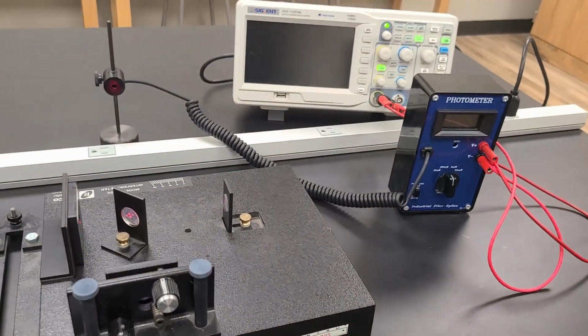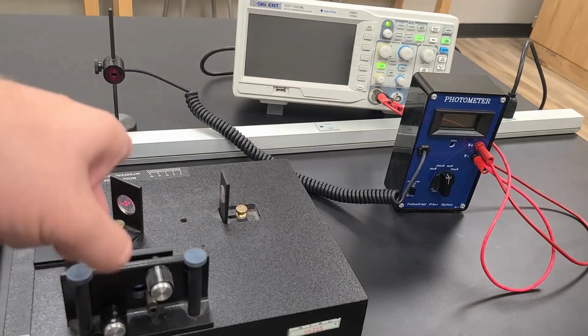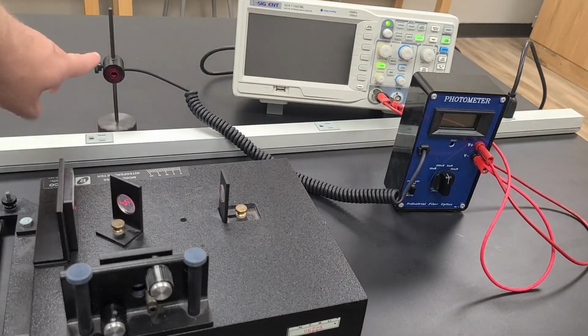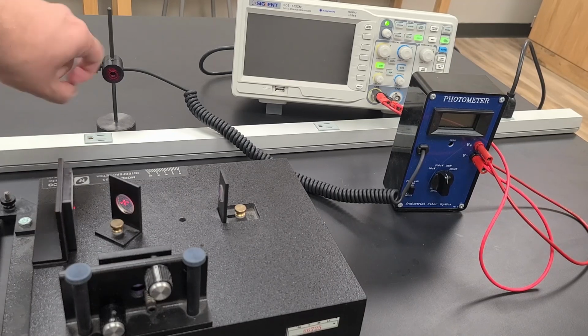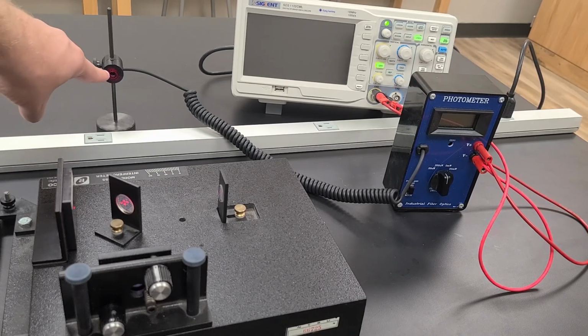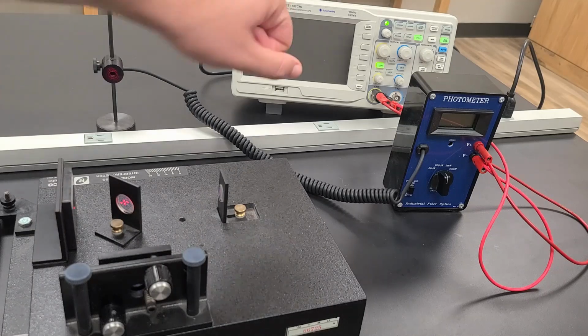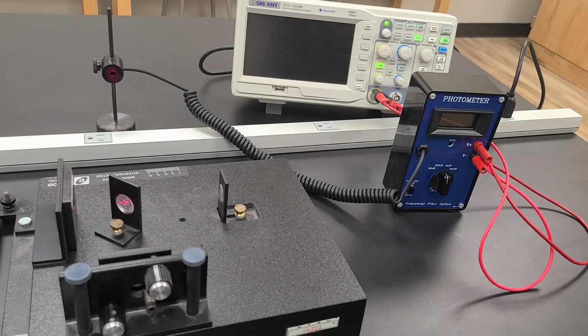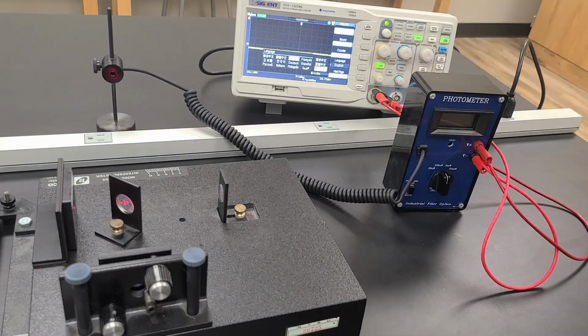So if we move this around now, you can see that our light is going to be going towards this photometer, and the photometer will take the intensity of that light and convert it to a voltage. So the more intense the light that's striking the center of this photometer, the higher the voltage signal that we'll get. And then we'll be able to visualize that voltage signal by using our oscilloscope on the back table here. Okay, so let's go ahead and do that.